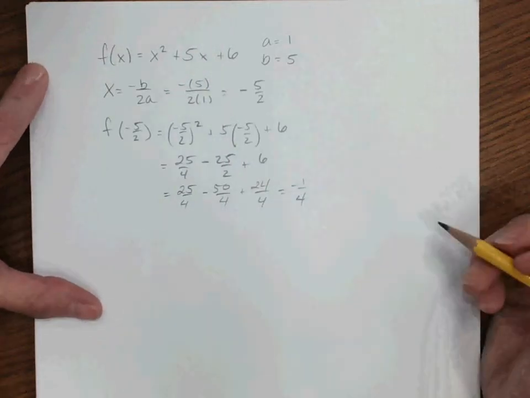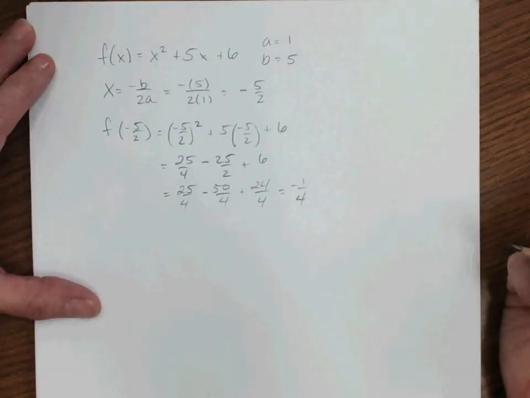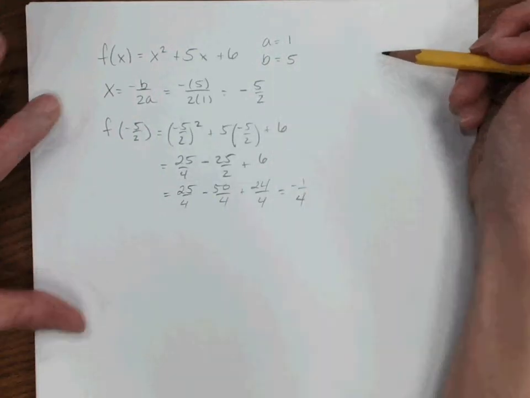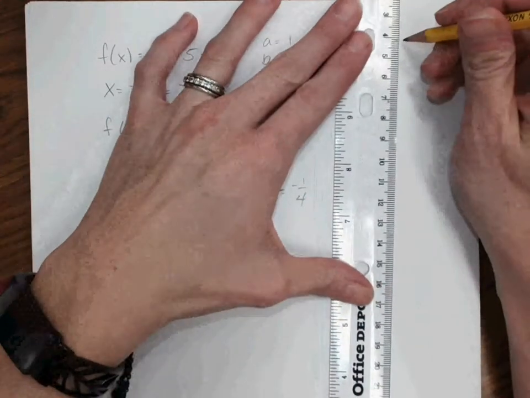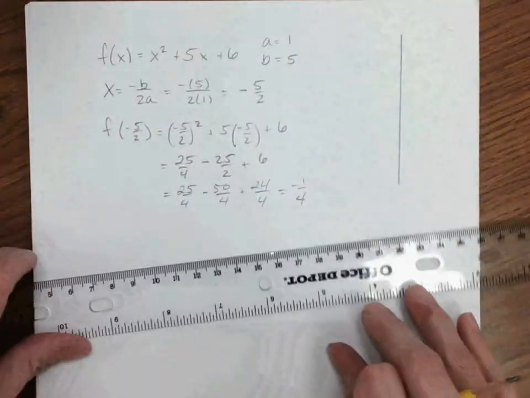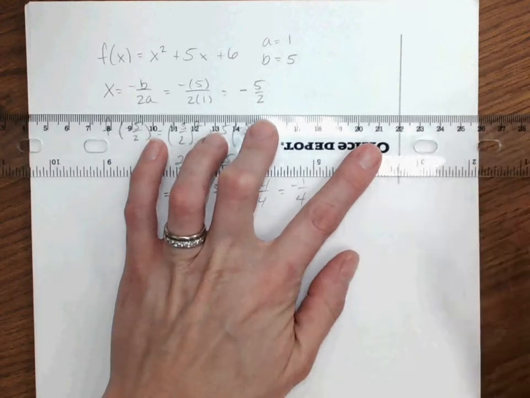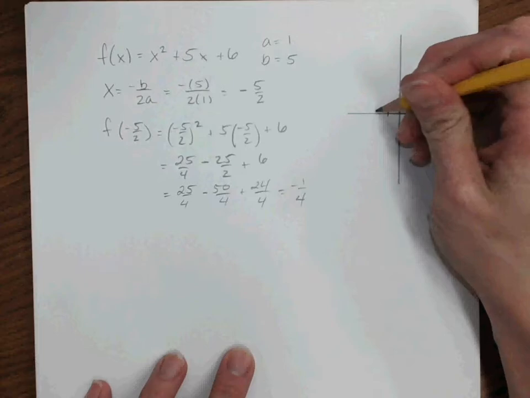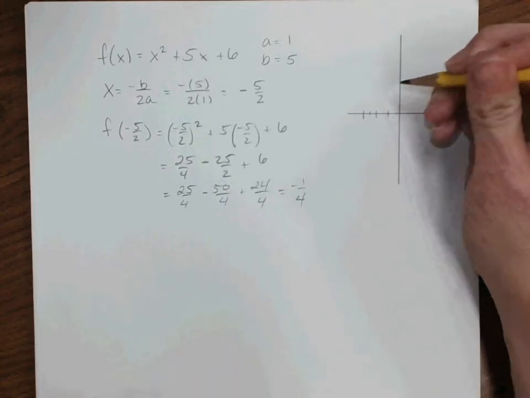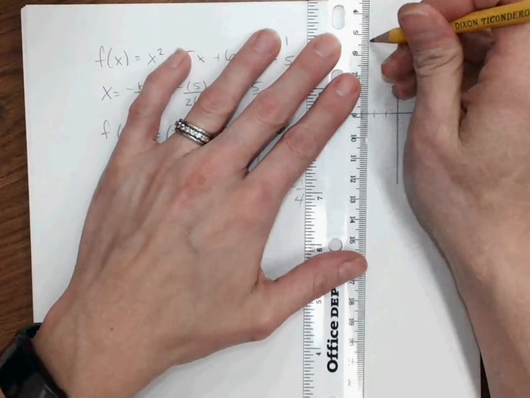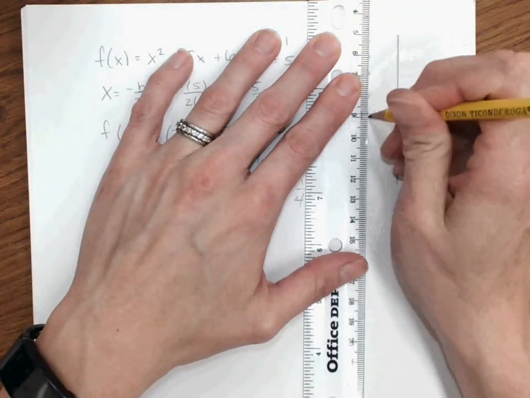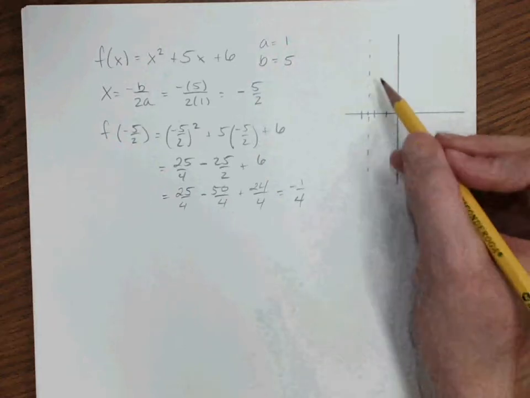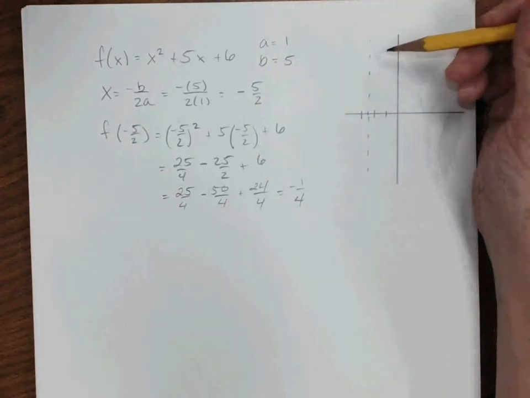So great, I've done all this work, and now I've got to figure out what it means, right? I'm looking for my axis of symmetry. If we remember, the axis of symmetry is where my function is going to be centered about. It's going to be back here at negative 2.5, right? So here is going to be a vertical line where my parabola is going to be centered, symmetrical about this line.